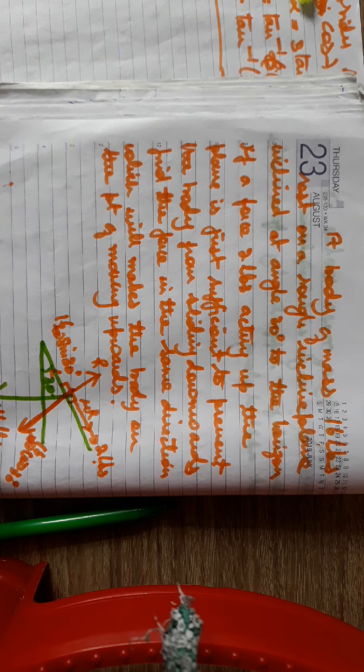So this implies that F is equal to 16 into sine 30, which is 1 by 2. Bring this 2 to this side, minus 2. So you will get 8 minus 2, which is equal to 6 pounds. So F here is 6 pounds, which is the force of friction.